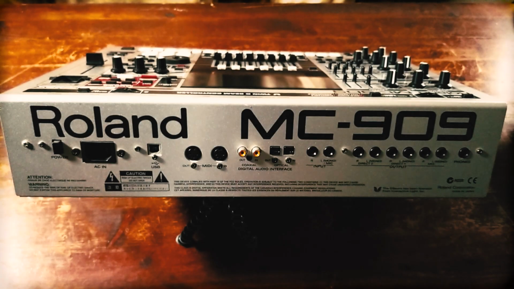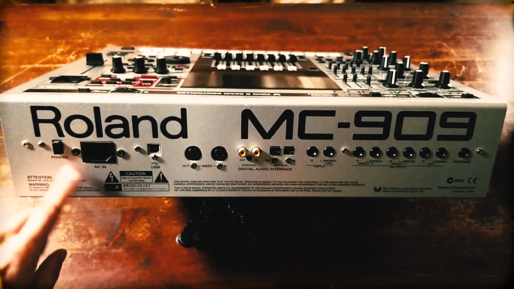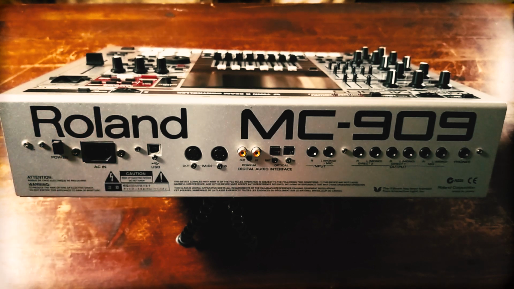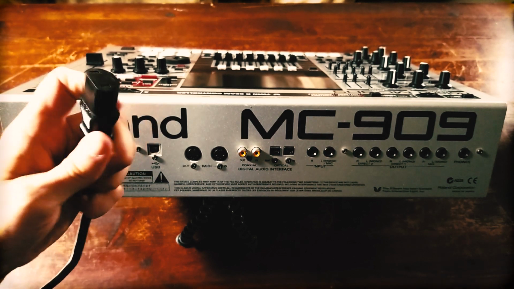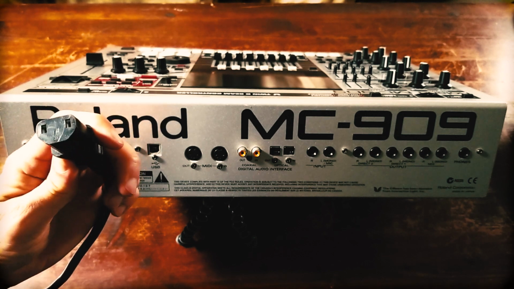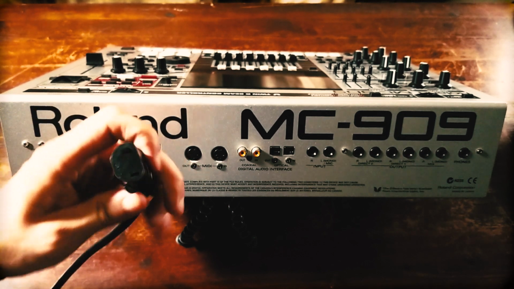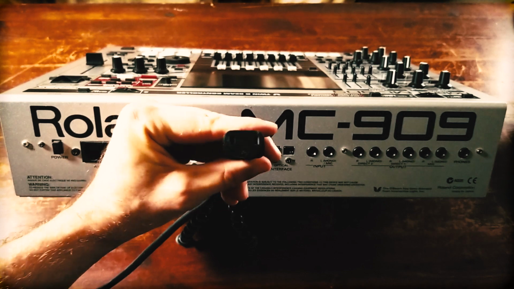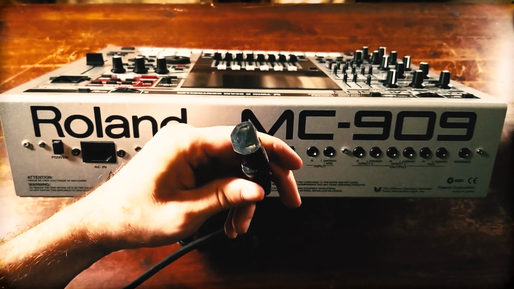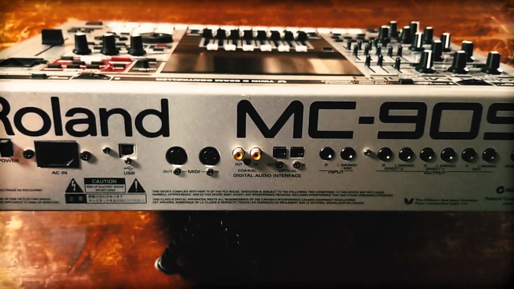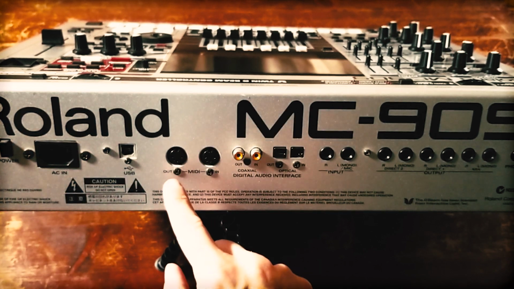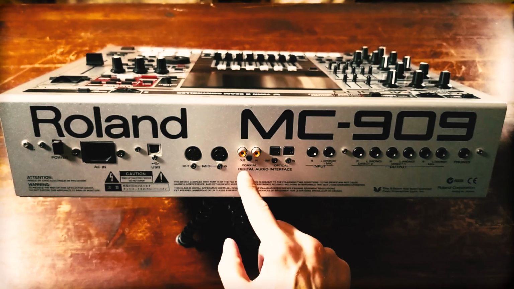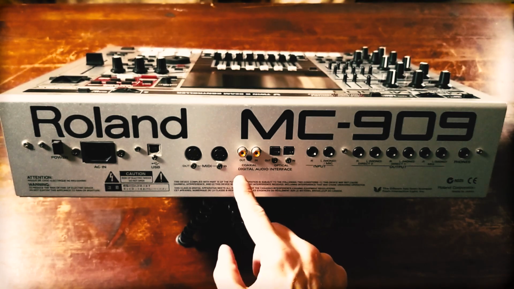We are at the back of the MC-909, and you can see there is a power switch. There is the AC in, and it's got a weird plug. It looks like a normal plug for like a computer or anything like that, but it doesn't have ground. And then next to that there is a USB, MIDI out, MIDI in. This is the digital audio interface.